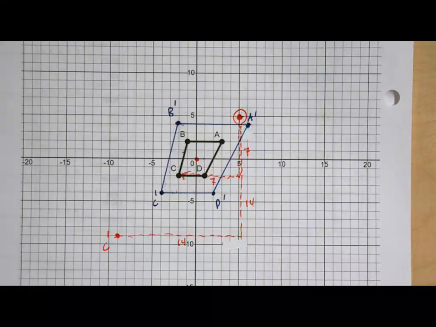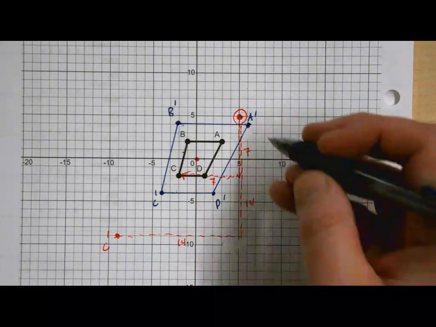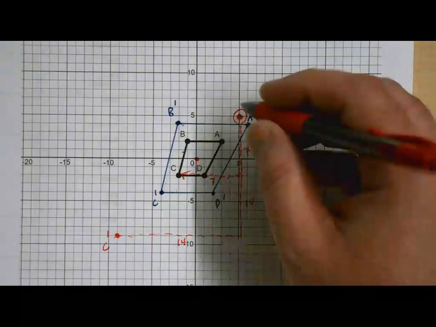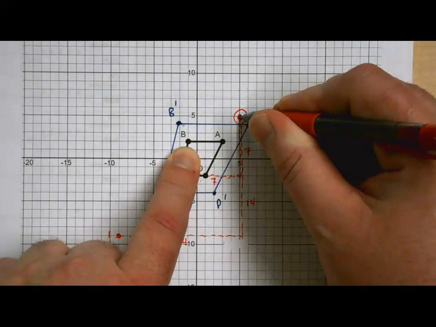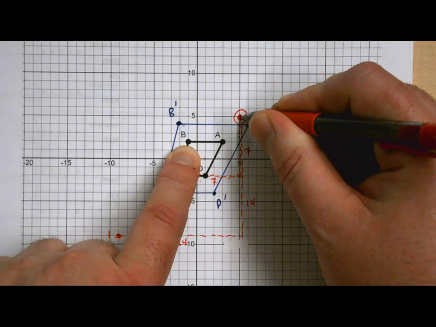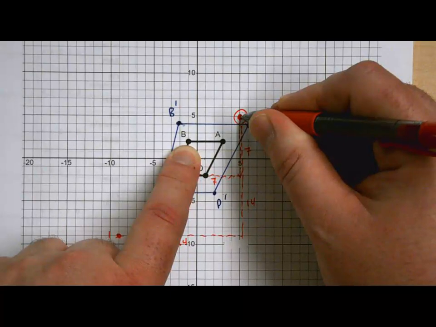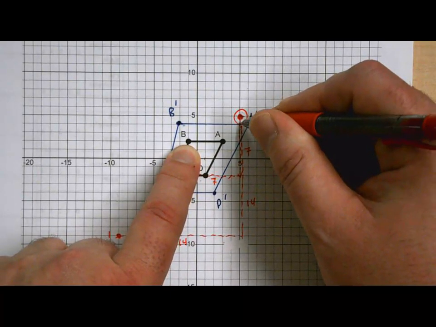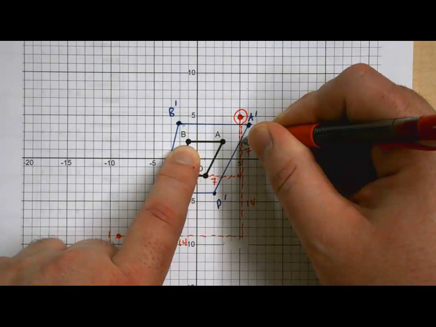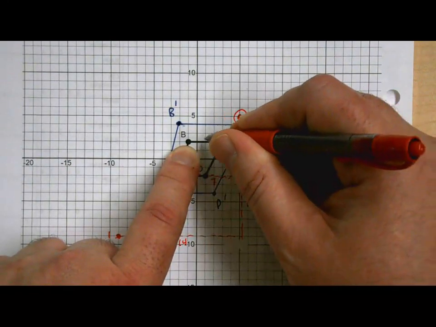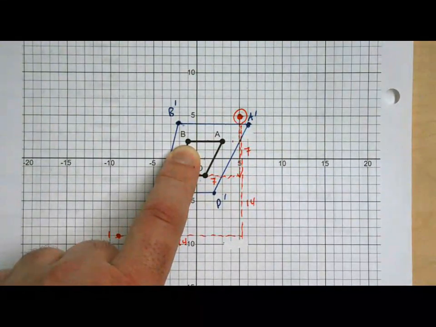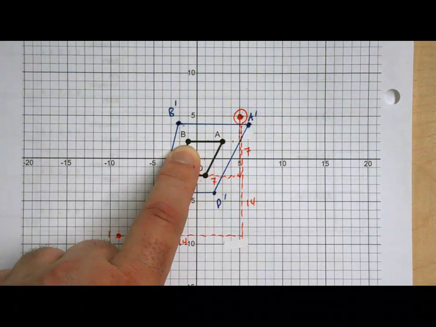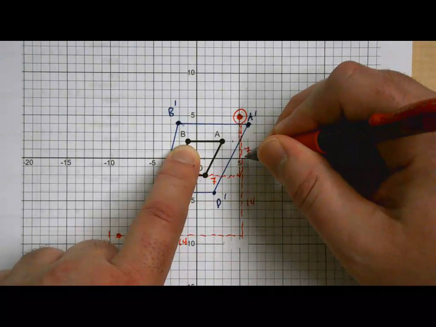So let's do the same thing for B now. Start at your center of dilation and give me directions from the center of dilation to B. How far down and how far over do we need to go from the center to B? Looks like down 1, 2, 3, and over 1, 2, 3, 4, 5, 6. You guys seeing down 3 and over 6? So what are we going to get if we double down 3 and over 6? Down 6 and over 12.